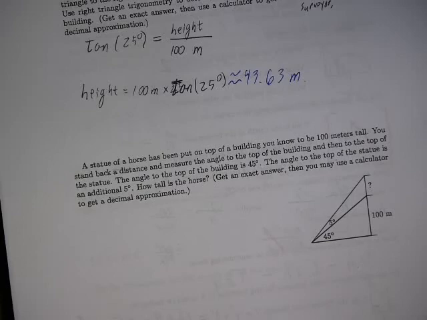Alternatively, if you couldn't figure out how to do that, you know how to convert between degrees and radians. So it would have been 25 times 180 over pi, and that would have done the job. We take the tangent of 50 degrees equals the opposite over 100.